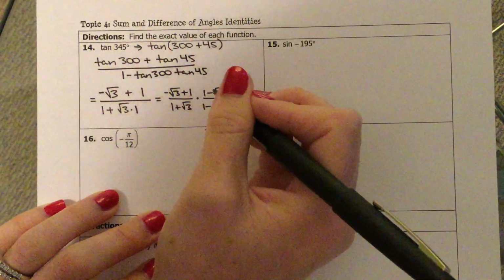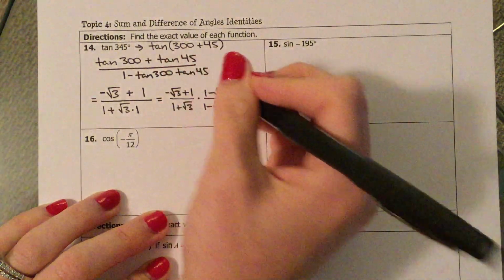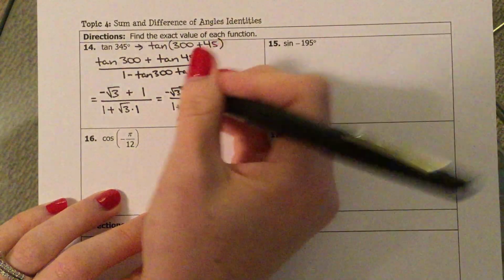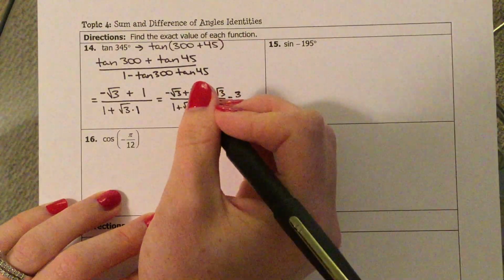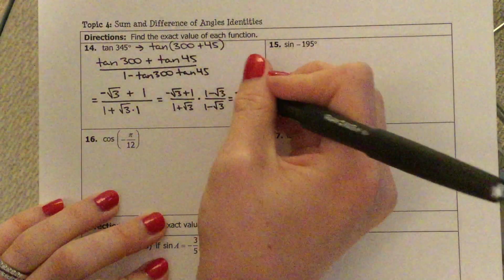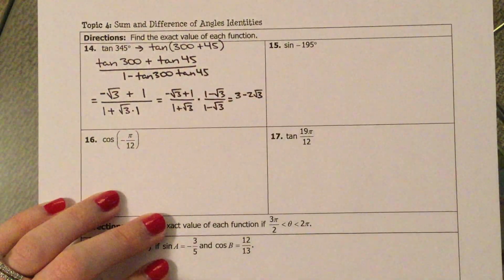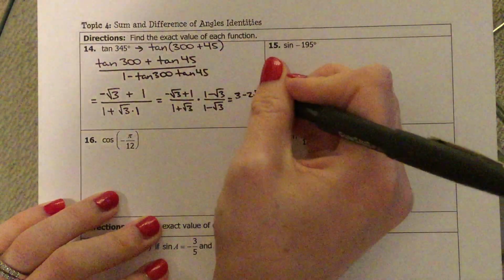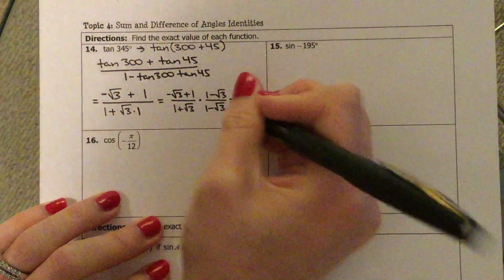Outside, we have, oh no, sorry, I did that right the first time. This is the outside term, the negative root 3. So let's just write that down first. First, we have negative root 3 times 1, and then another negative root 3 times 1. So that's negative 2 root 3. And then 1 times 1, of course, is 1. Sneak that in. Over the denominator, 1 times 1 is 1.